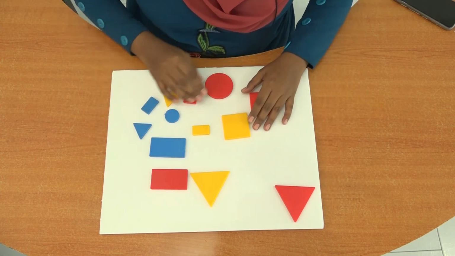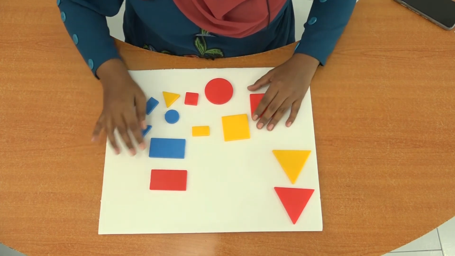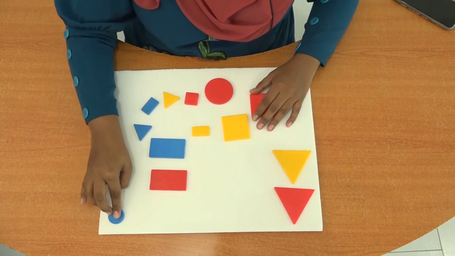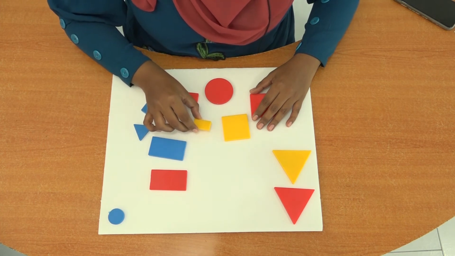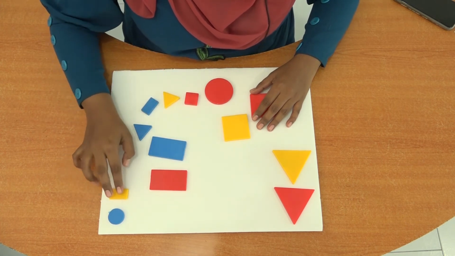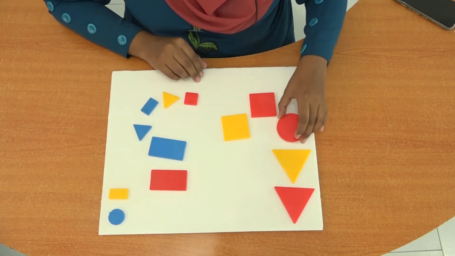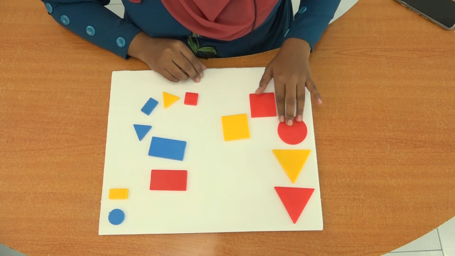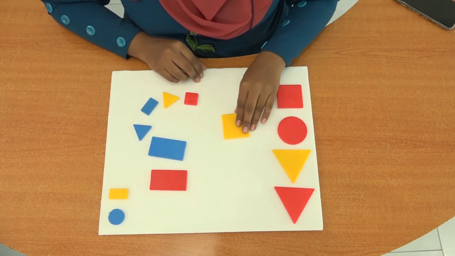Can you see what I am doing? This is a big shape, so it will come here. The small shape here, is this a big or small shape? It's a small one, so we will keep it here. The circle, the big circle will go to this side and also the bigger square.